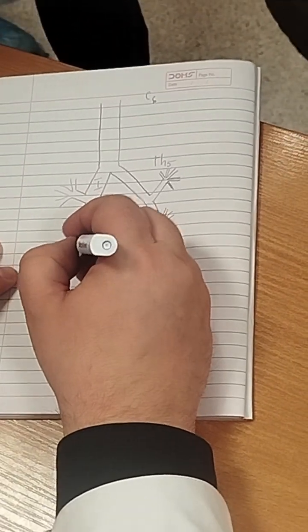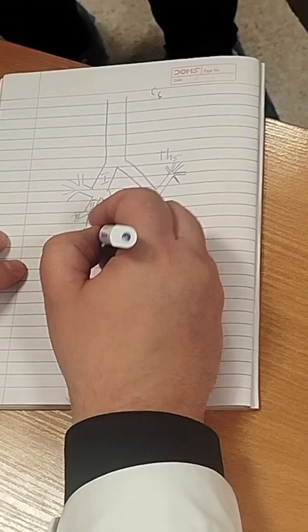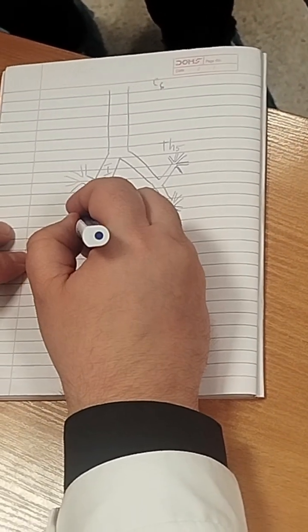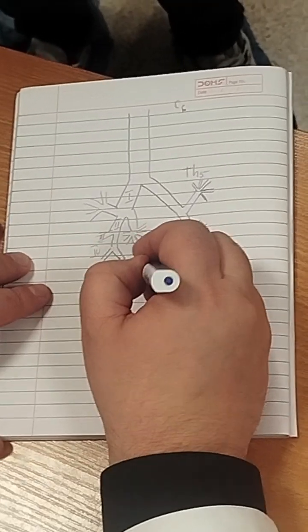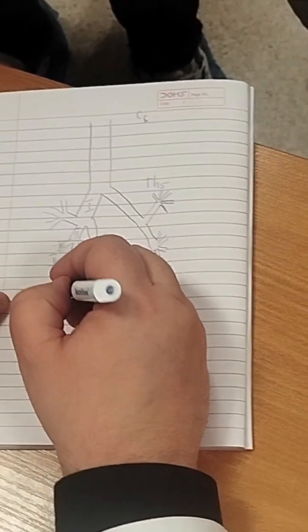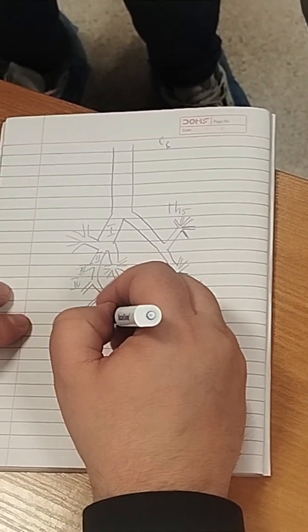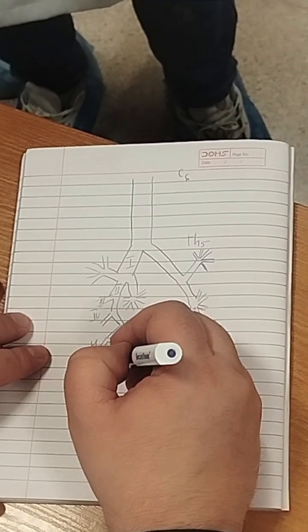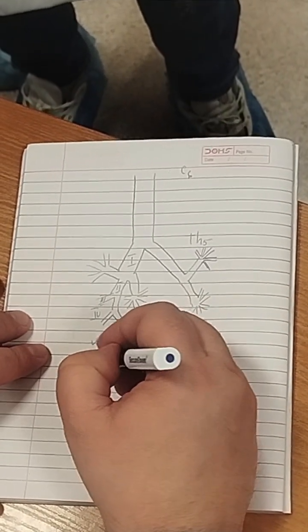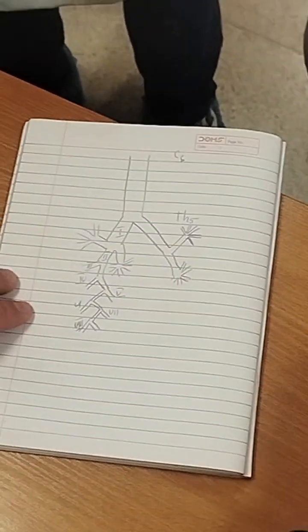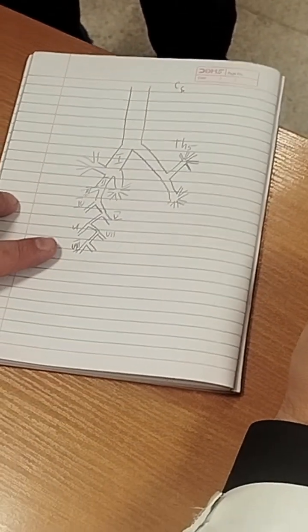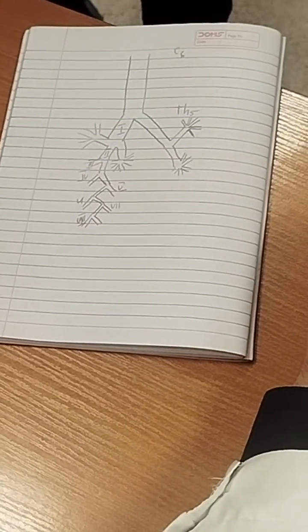Segmentary bronchi continue to divide into bronchi of the fourth order, then fifth, sixth, seventh, and eighth. And the bronchus of the eighth order has a specific name, that is bronchus lobularis.